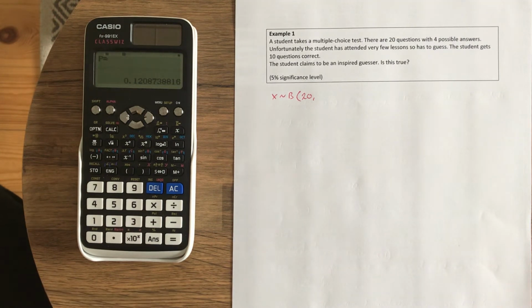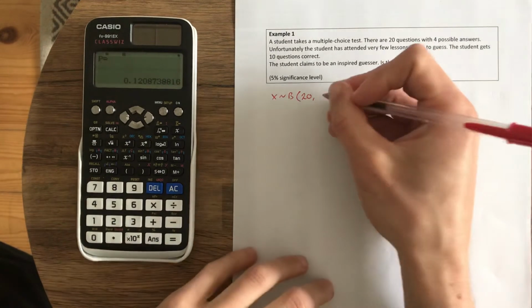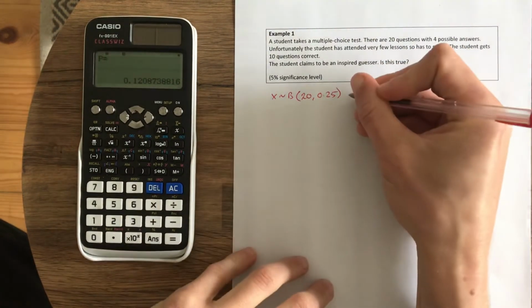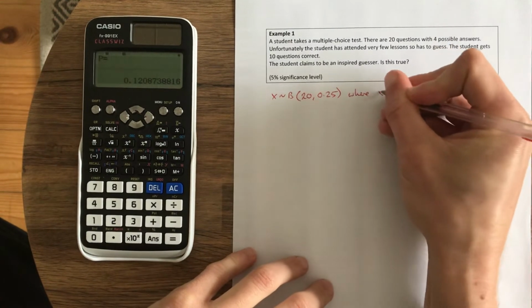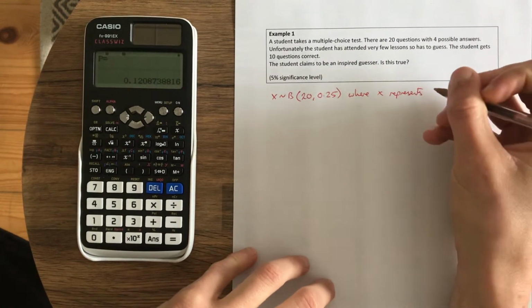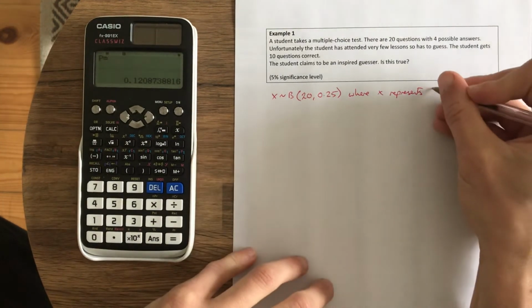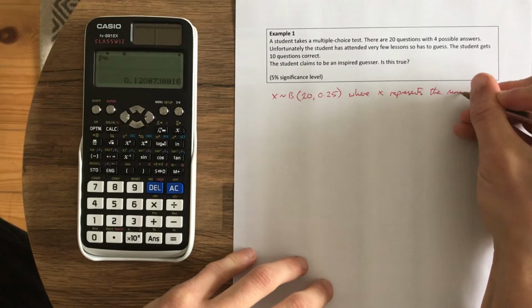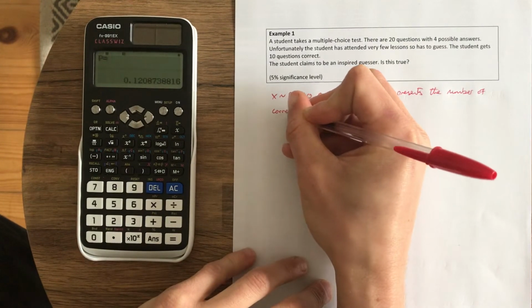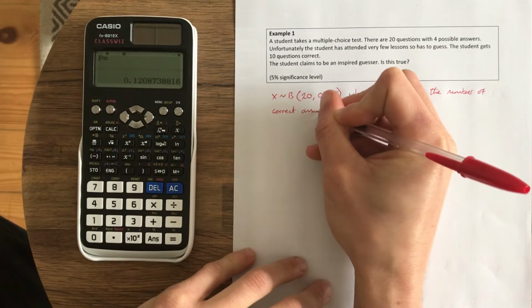So the probability of choosing the correct answer here will be 0.25. And we're then going to explain that x represents the number of correct answers.